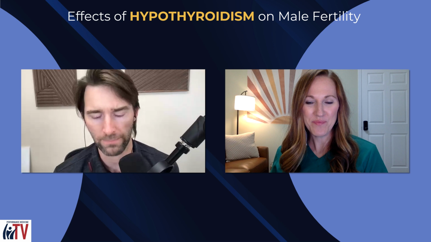Okay. So there's an inverse relationship there. So the higher the TSH is, the more sluggish or the lower the thyroid function is. Okay. Higher TSH, lower thyroid function. Yes. Okay. I'm with you.